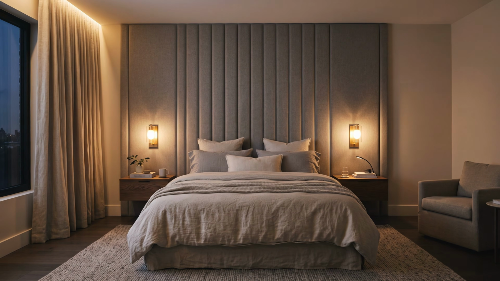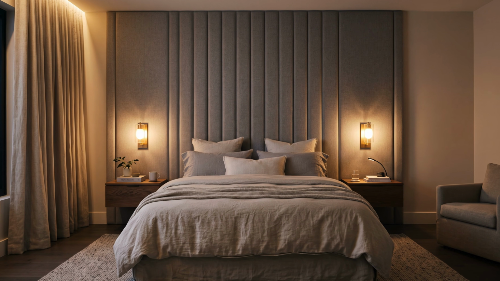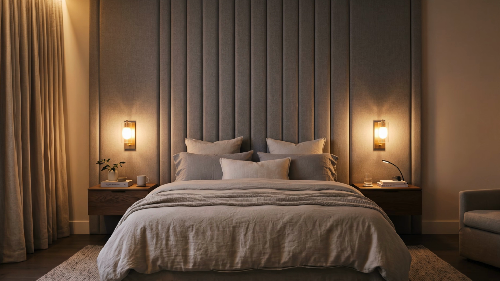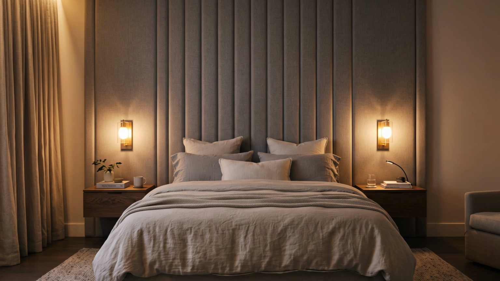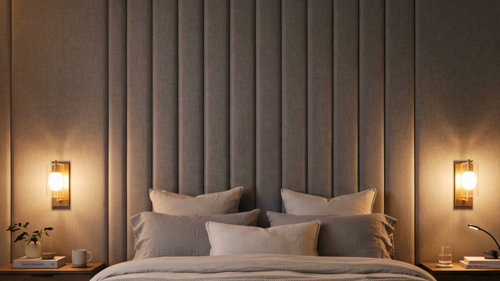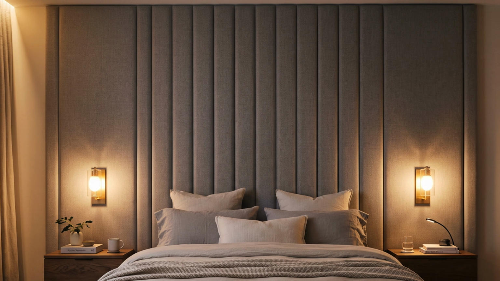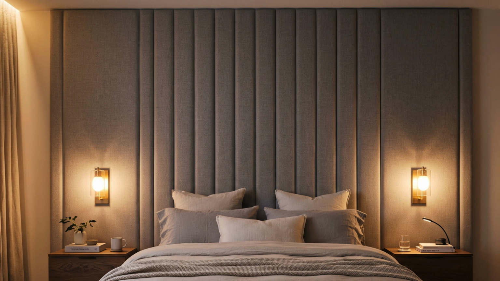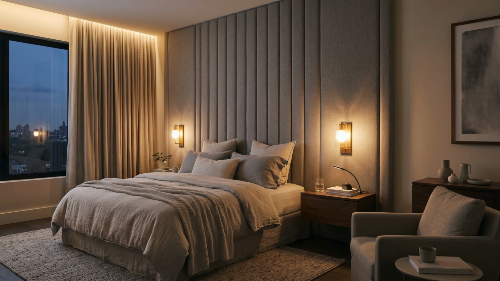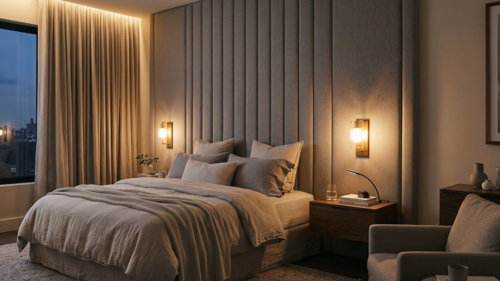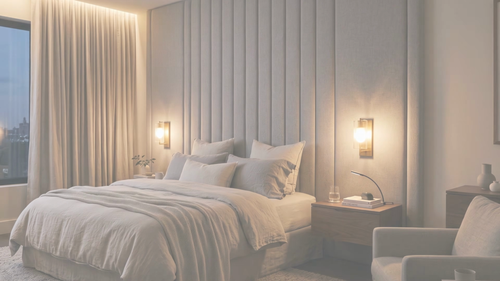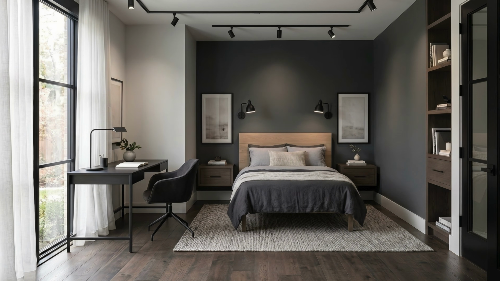Let's look at 2 real-world examples of how this translates in practice. In this primary bedroom, notice how Rule 5 and Rule 6 come together seamlessly. Instead of hard walls, the bed is anchored by a full-height acoustic headboard. Look at the lighting. There are no harsh central ceiling fixtures. Instead, we have low-level 2,700 Kelvin sconces at eye level and indirect cove lighting washing down the drapes.